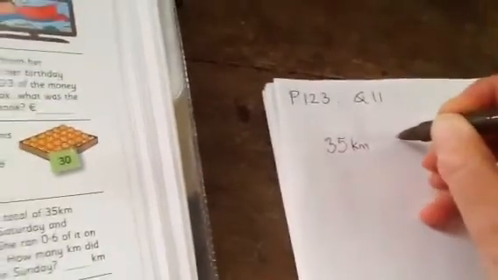So we know that Lily ran a total of 35 kilometres between Saturday and Sunday. Let's write that down, that seems important. So 35 kilometres was her total for both days. That's the 2 days together. She ran 0.6 of it on Saturday.